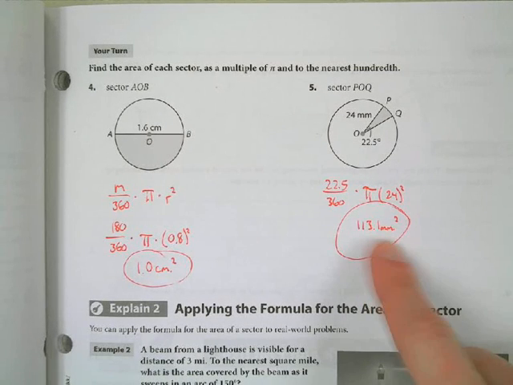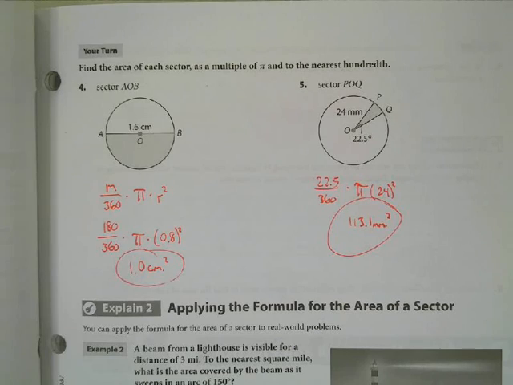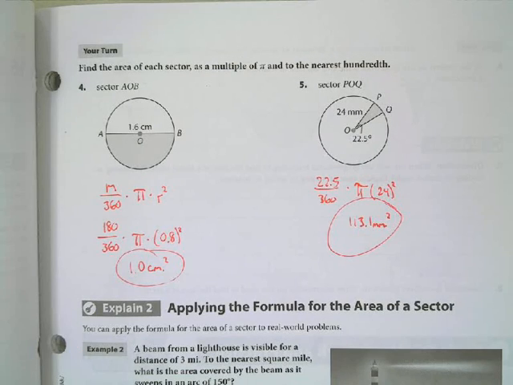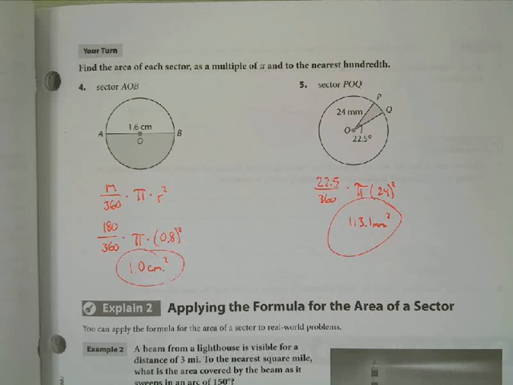Okay, so Josh, you want to find the area of this wedge, this sector. The degree is 22.5 for that arc. So 22.5 is the degree, that goes over 360, the full circle is 360, right? Times pi, and then the radius here is 24, so 24 squared. That's it.